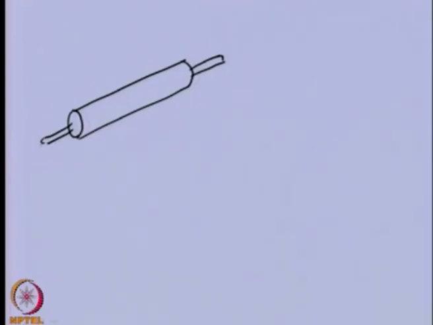So, this is a rigid rotor, and it is supported, let us say, by springs at the ends in two orthogonal directions. In this particular case, we take axis z along the direction of the rotor, vertical axis is y, and we have the x axis in this direction.